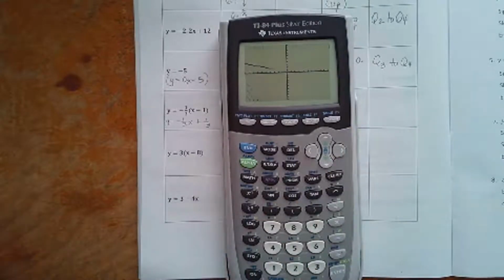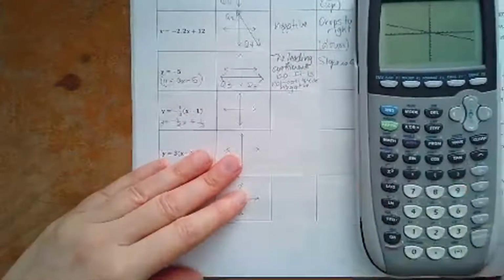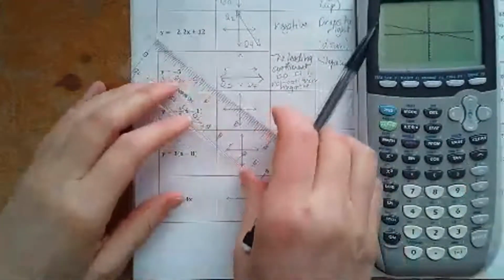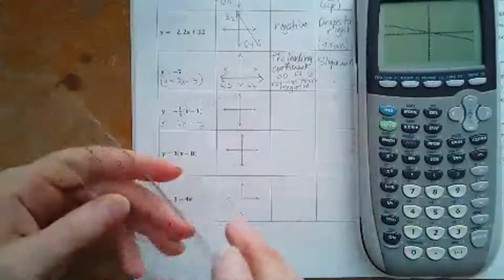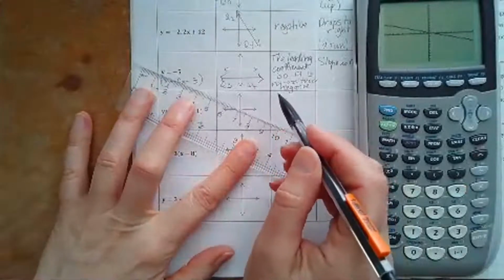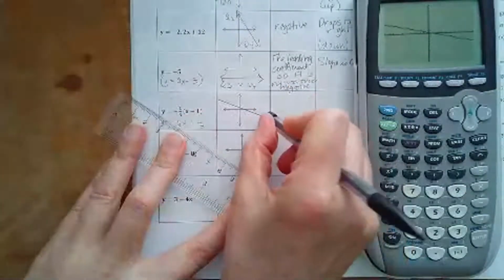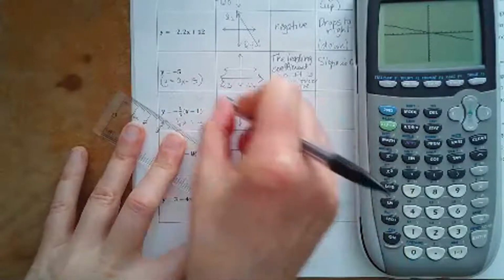Press graph. Again, we kind of got to really grab it. Almost looks like it's going through the origin, right? Not sure if it is. We'd have to do a little bit of deep diving and a little more research. Okay, so let's do this. It's really shallow. Whoops. I think I should get a little closer to the origin.